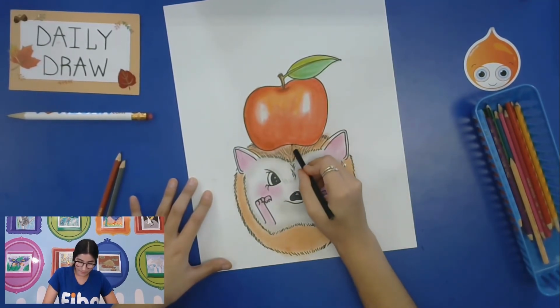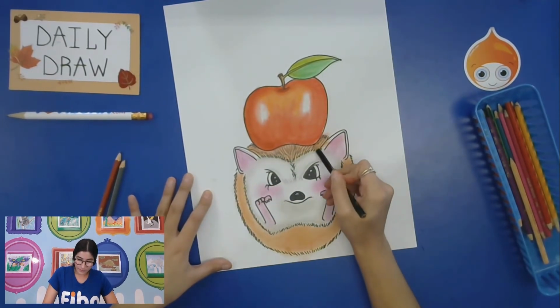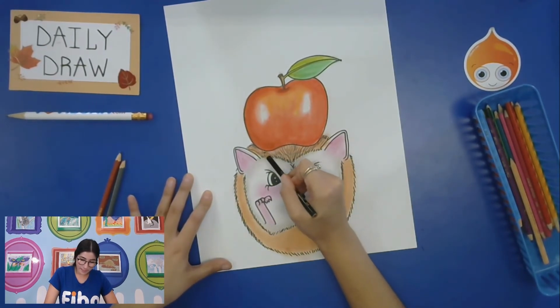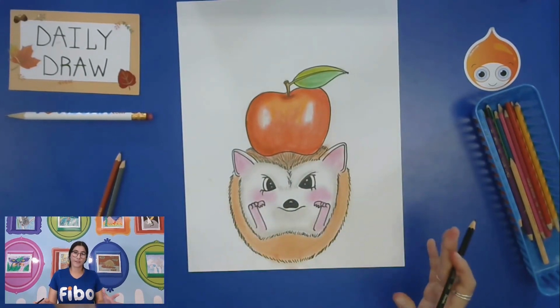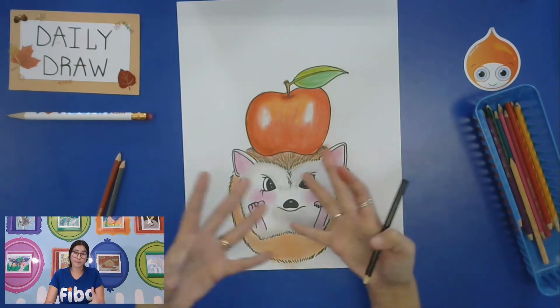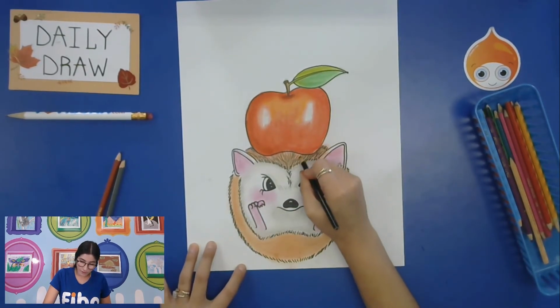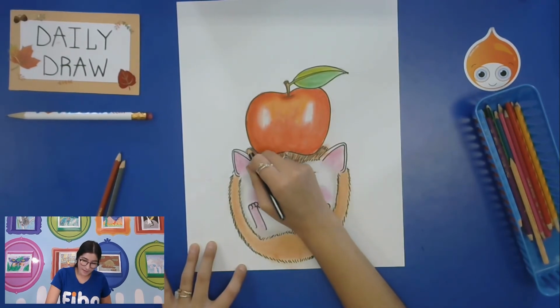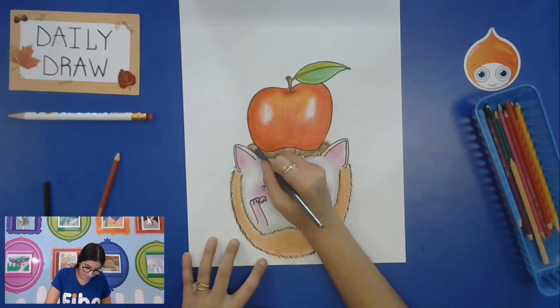It's okay if some of your lines come over the apple a little bit. And as you can see, as you add in these lines, you don't want it to completely fill in the outer part of the hair. So that brown is really going to peek through and it will add in some extra color, which is nice. And if you want, you can switch over to a gray, add in even more color.